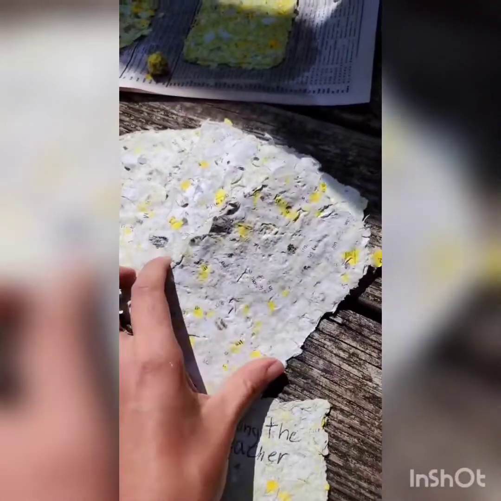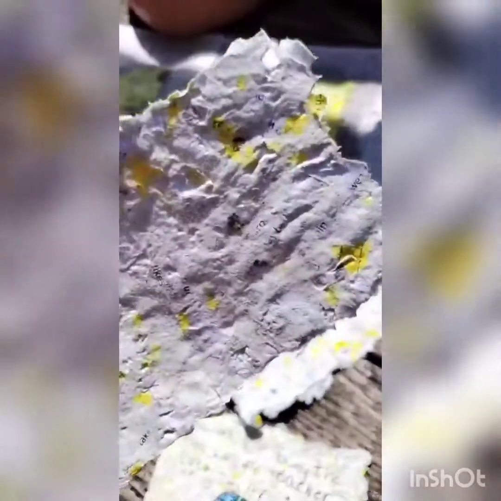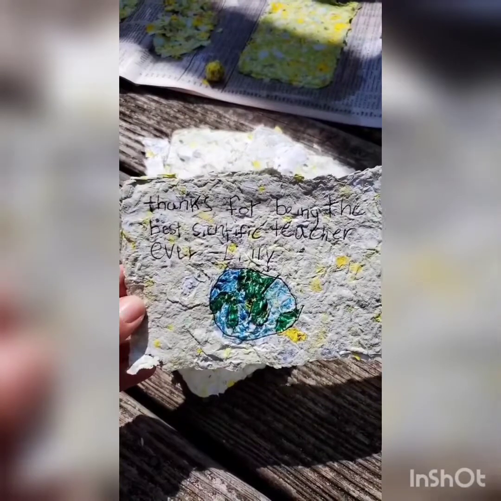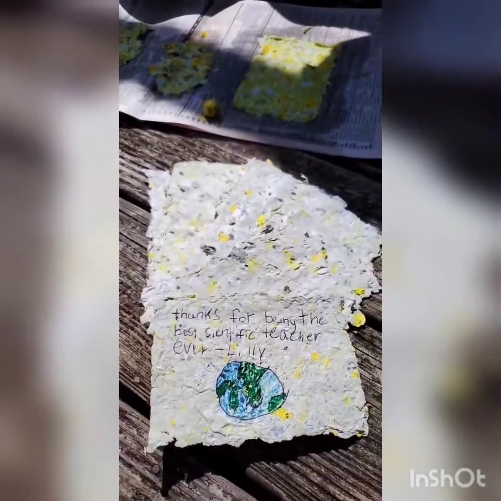After your paper dries, you can peel it up off of the newspaper and write a little note to someone you care about. Practice your letters and share it with your friends.